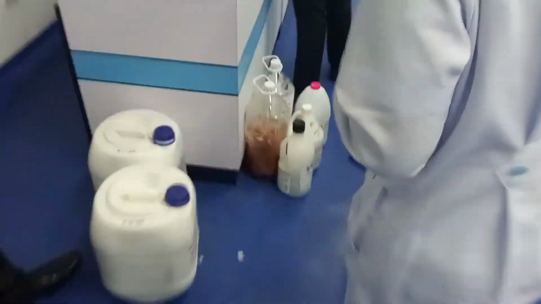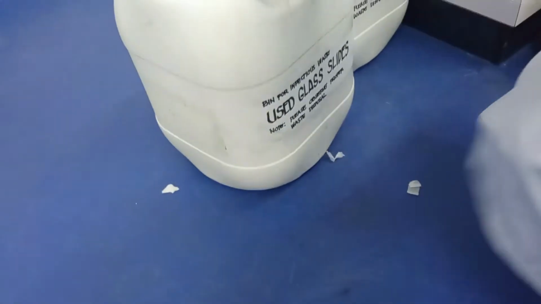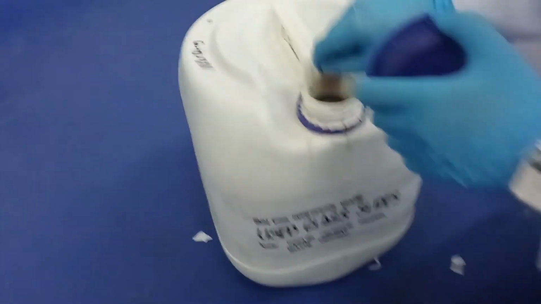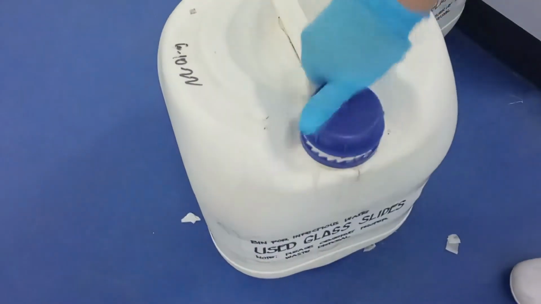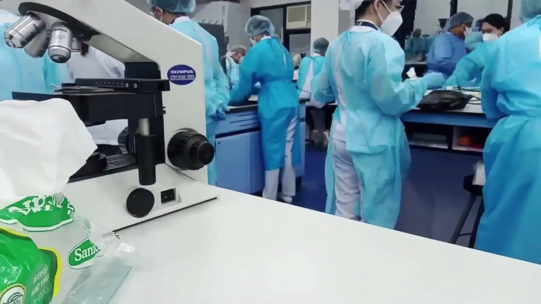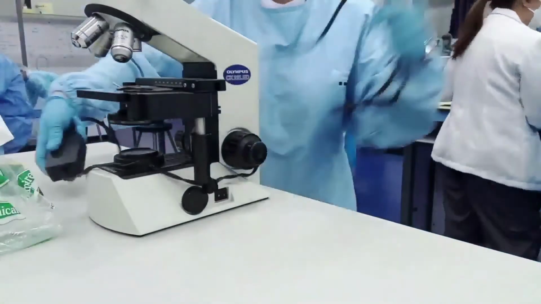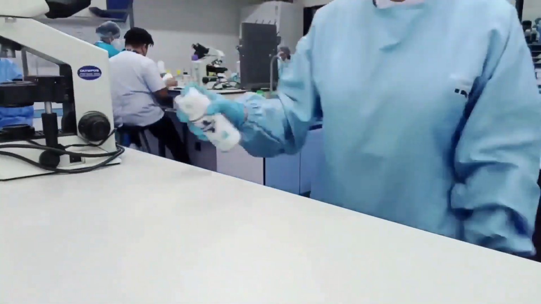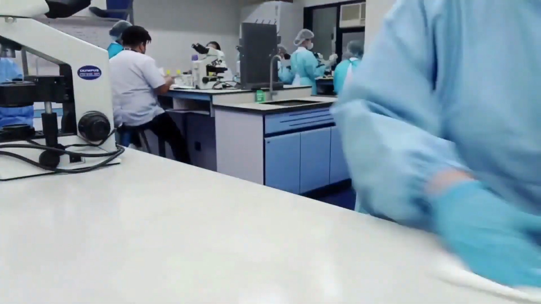After the procedure, make sure to dispose all the contaminated and soiled materials in the proper waste bins. Do not forget to disinfect your working area after using it.